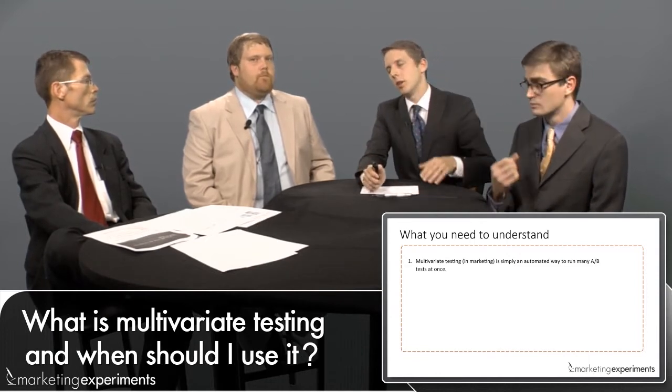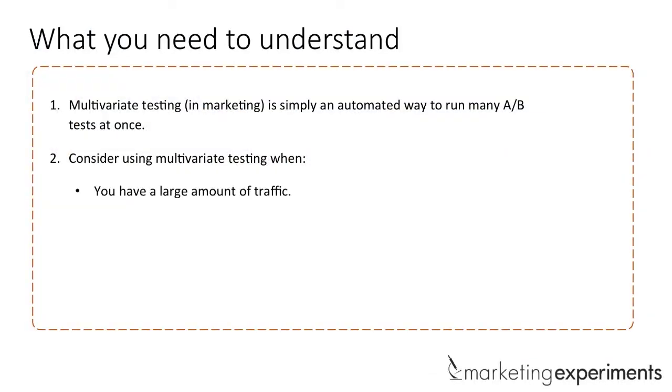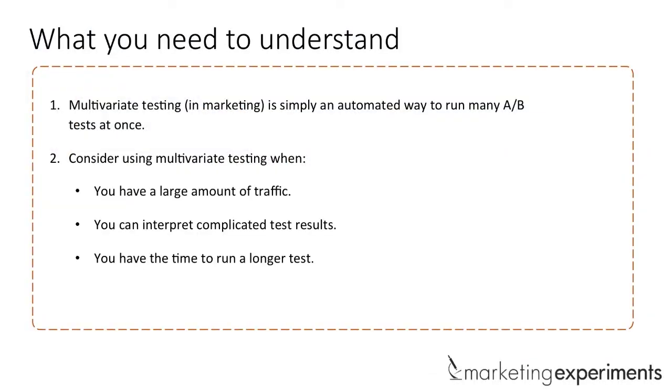In terms of when you want to consider using it, when should someone use it? We're talking about when you have a large traffic amount, when you have the capability to interpret complicated results. It's more complicated, so you have to have a certain degree of expertise in that. And also when you have time to run a longer test. Excellent.